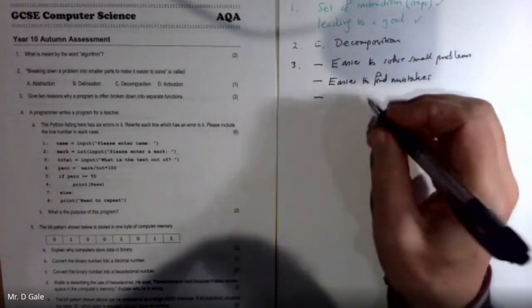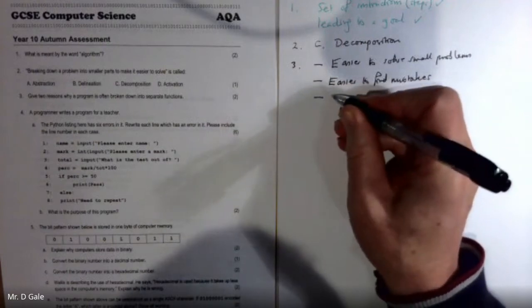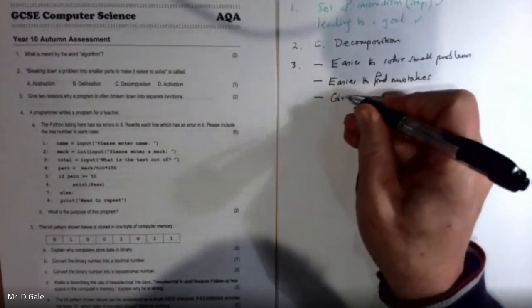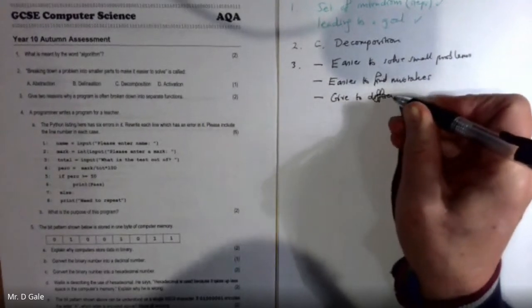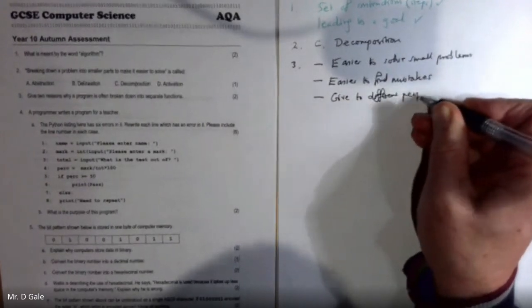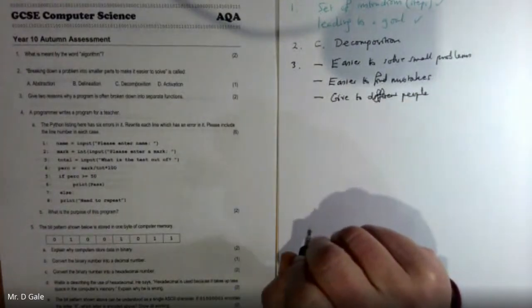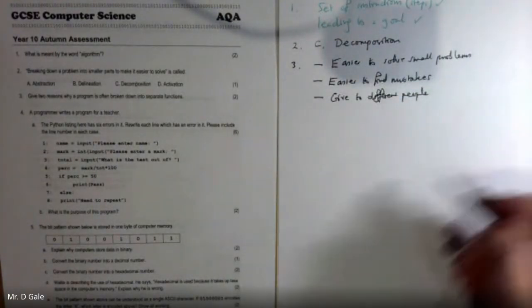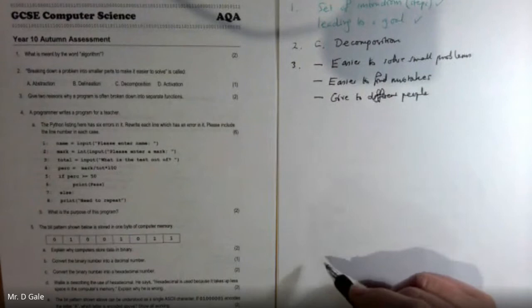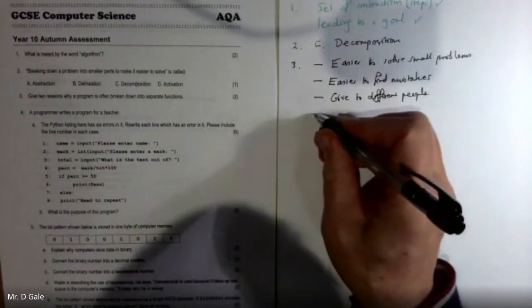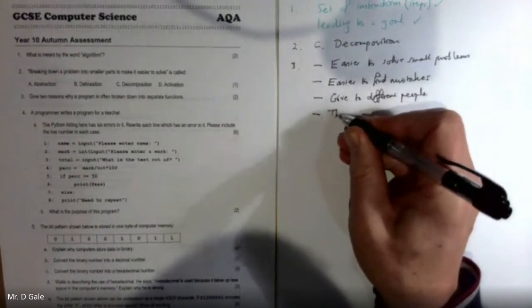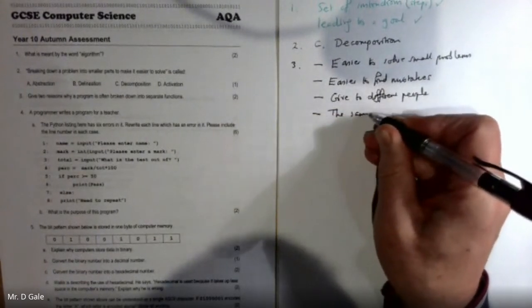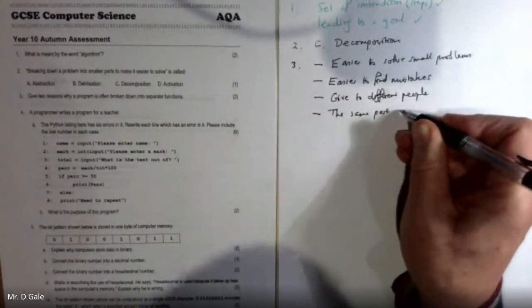You can talk about the fact that you can give it to different people. So each part can be given to a different person. That person can solve one part, another person can solve another part, and so on. You could talk about the fact that the same part can be used over and over again.